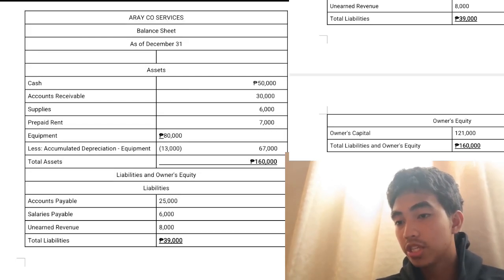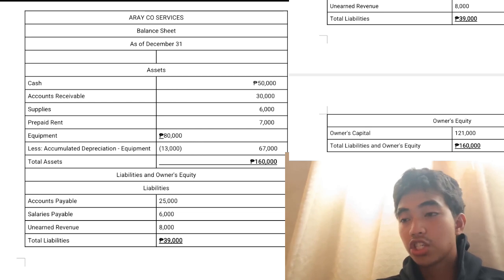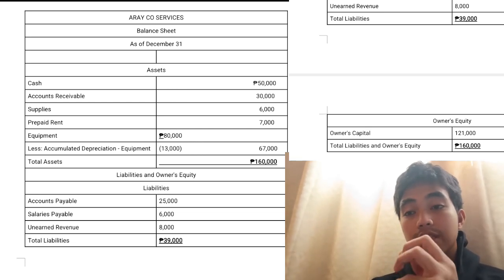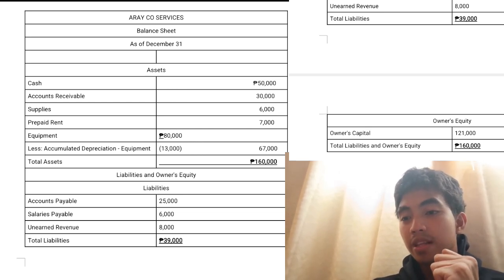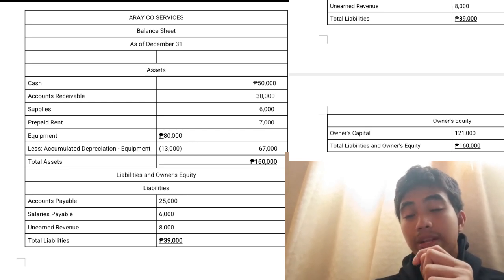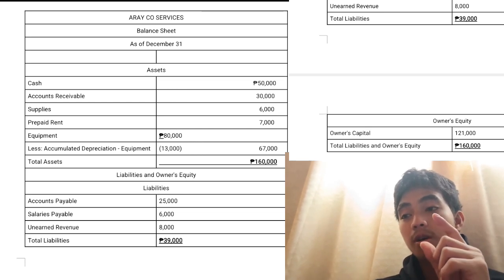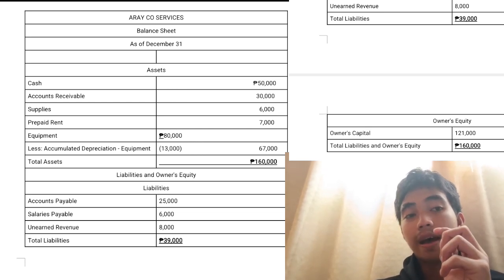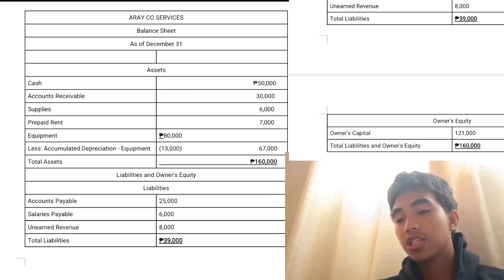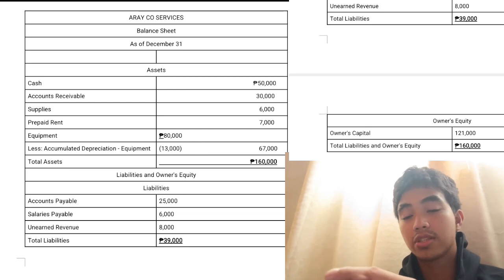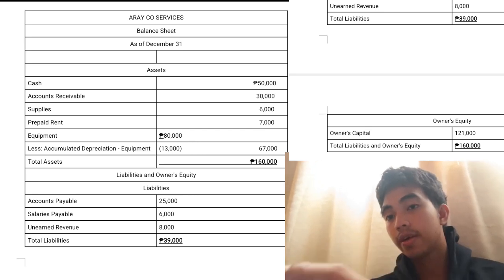Here in the balance sheet as of December 31, cash is 50,000, accounts receivable 30,000, supplies 6,000, and equipment 80,000, less accumulated depreciation of equipment 13,000. We need to subtract the 13,000 from 80,000, and we get 67,000. Totaling the current assets and non-current assets, we get 160,000. The balance sheet consists of current assets and non-current assets, liabilities and non-current liabilities, and owner's equity.